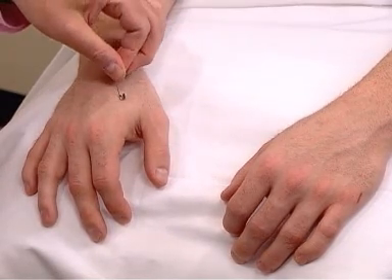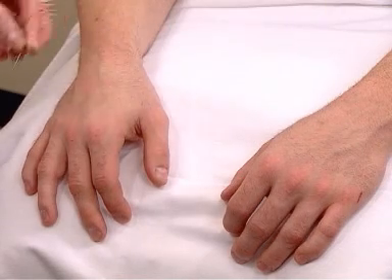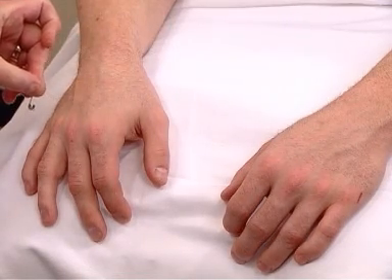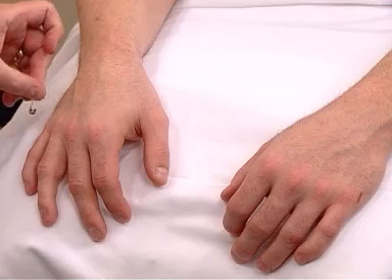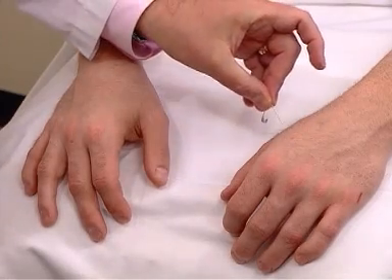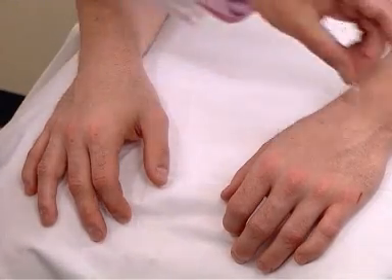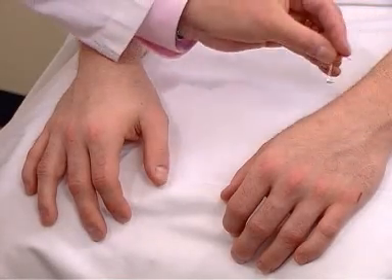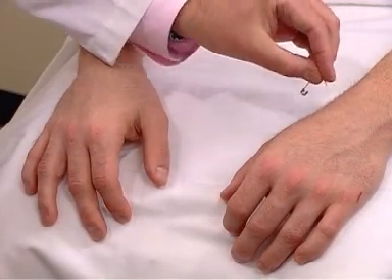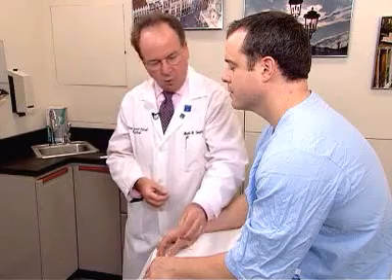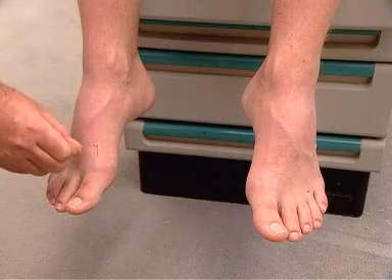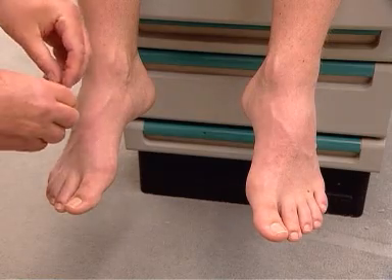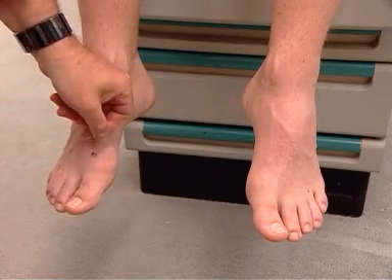Okay. What's this? Dull. Okay. What's this? Sharp. Okay. What's this? Sharp. Dull. Okay. Keep your eyes closed. What's this? Sharp. Dull. And what's that? Dull. And what's this? Sharp. Okay. Keep your eyes closed. This is sharp, and this is dull. Okay.